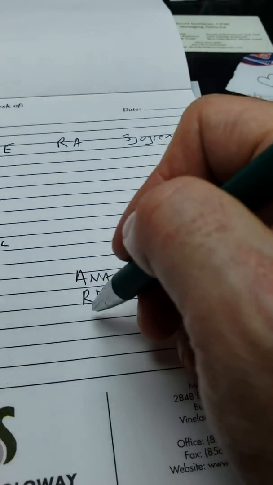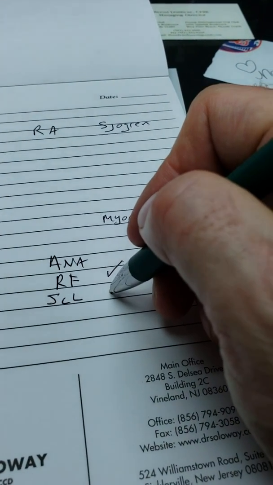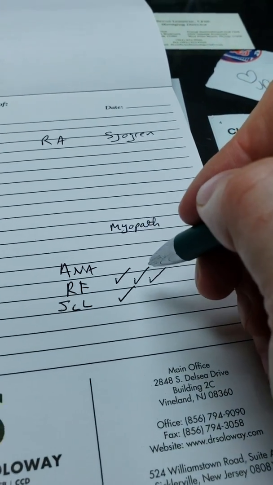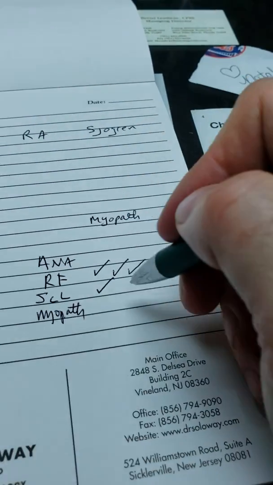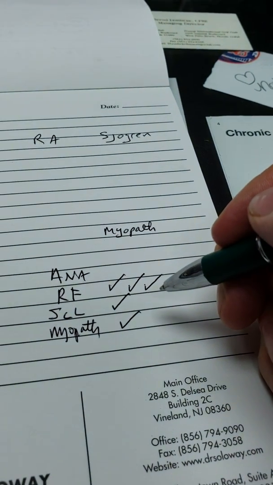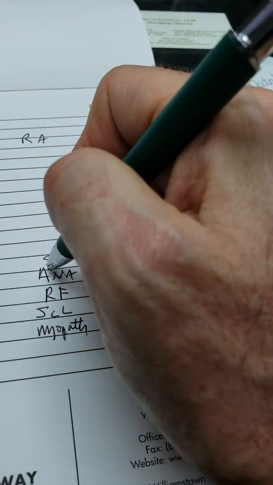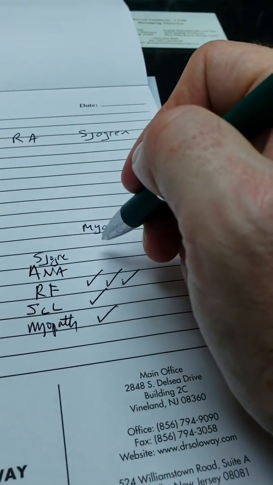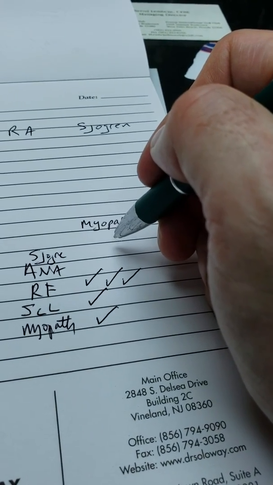We know that the SCL70 antibody is typically reserved for scleroderma. We know that in myopathy, we typically get synthetase antibodies. We also know that in Sjogren's, which I'll put up here, we get SSA and SSB with rheumatoid factor.